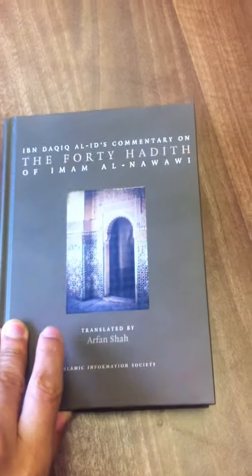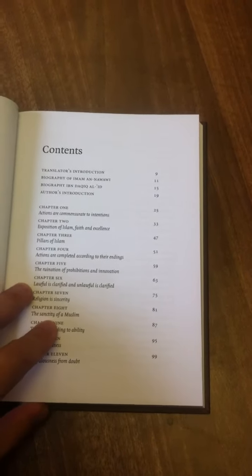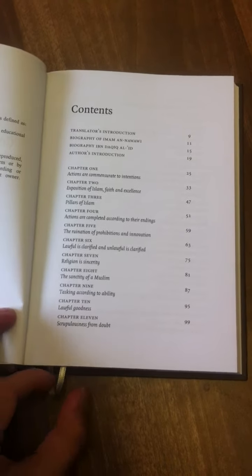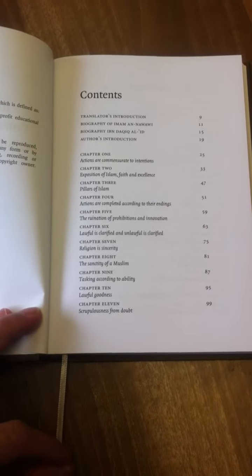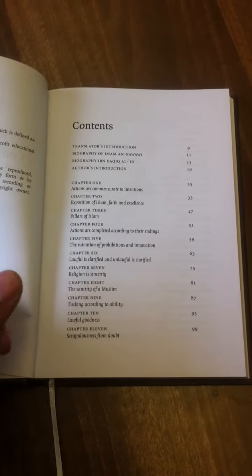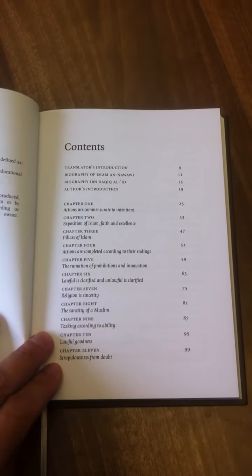So first, let's have a look at the chapters. You can see straight away on the layout, you've got a hardback text. We've also got a marker, sort of a ribbon that you can use to keep track of where you are.